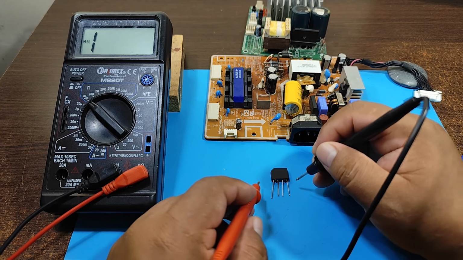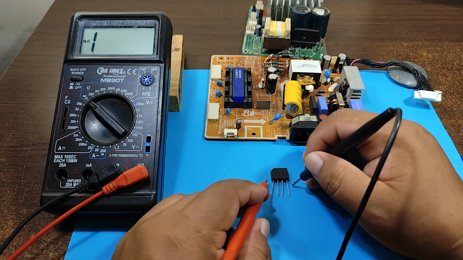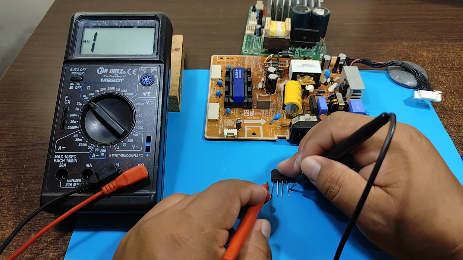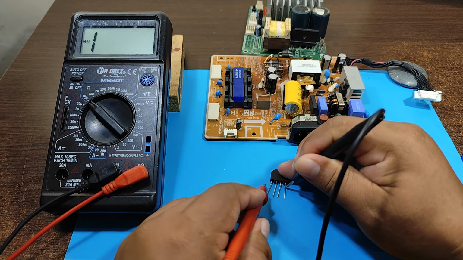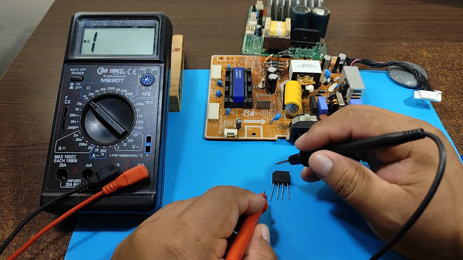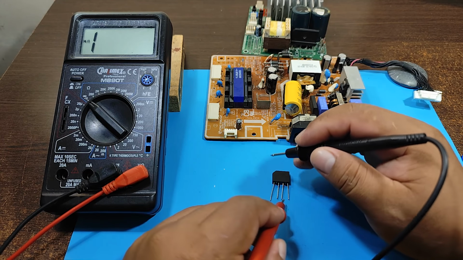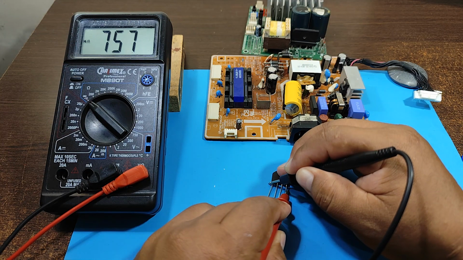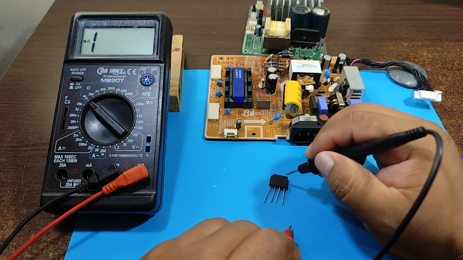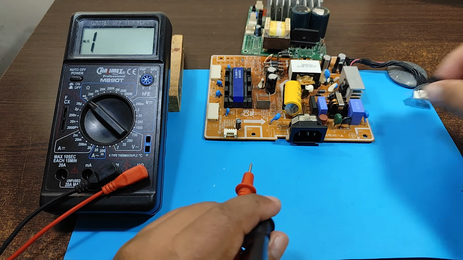That means it's working correctly. Now, at the DC output, in forward bias, it shouldn't measure anything. That is, positive to positive, and negative to negative. But in reverse bias, it should measure something, and it should be a value greater than that of a diode. There we have a value greater than that of a diode. In other words, this diode bridge is working correctly.